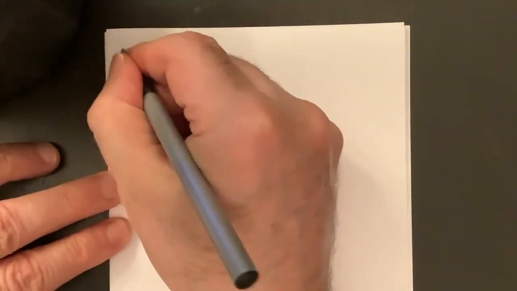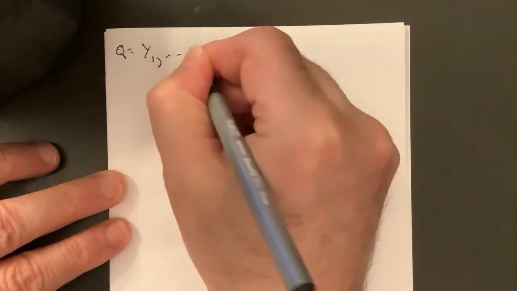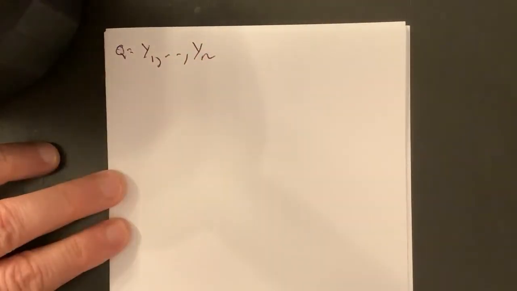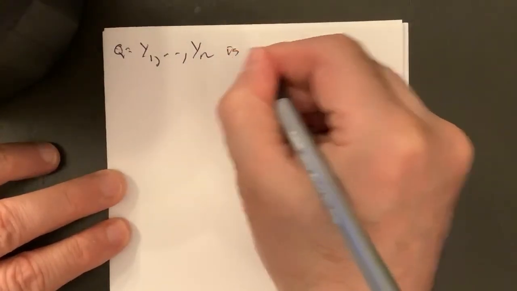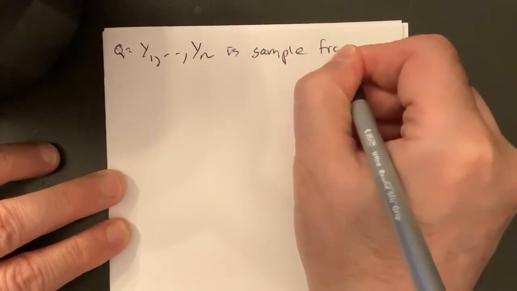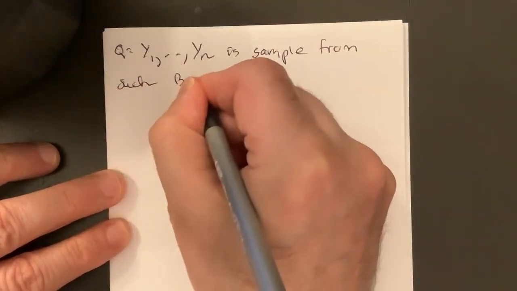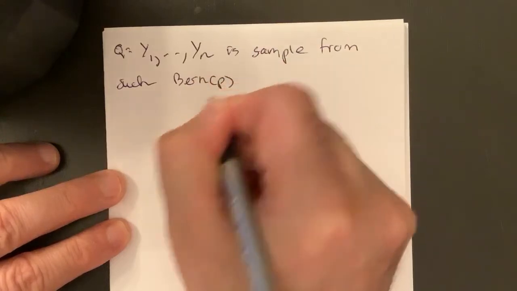So we have at our disposal, say we have Y1 through Yn, a sample from such a Bernoulli P distribution.